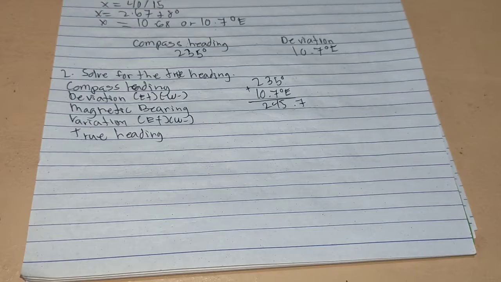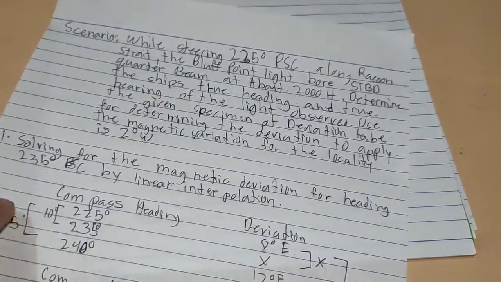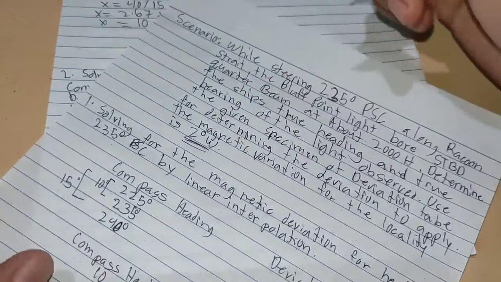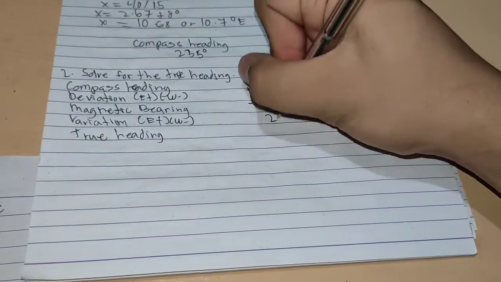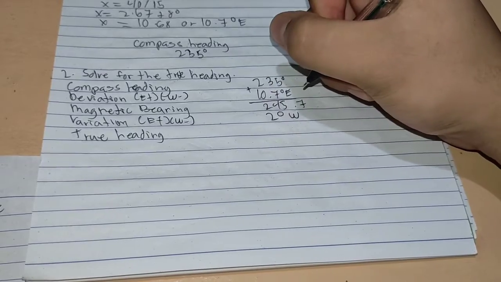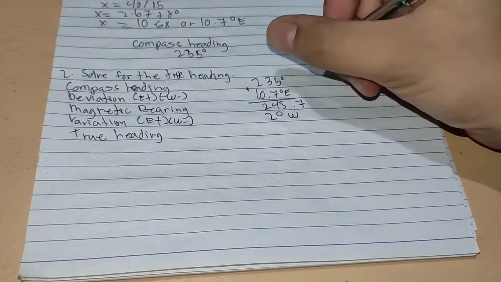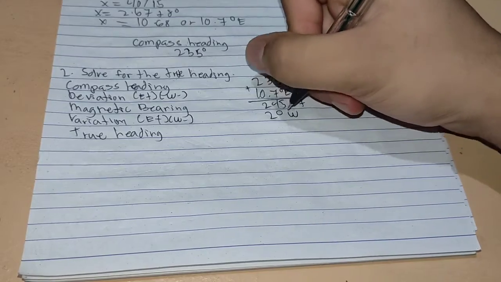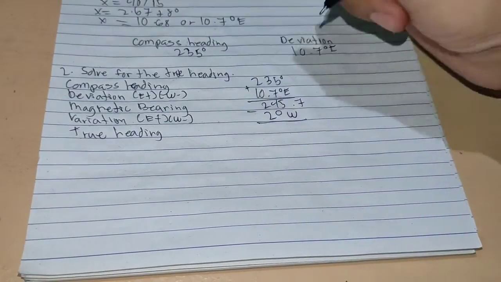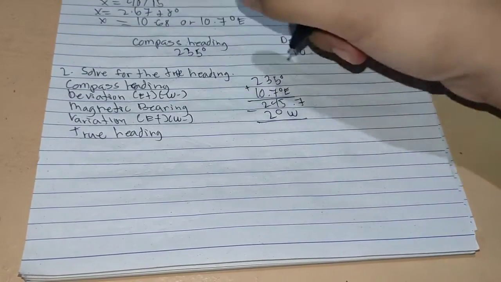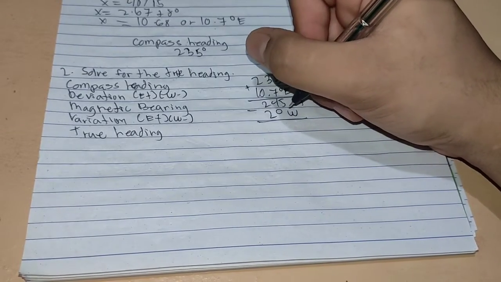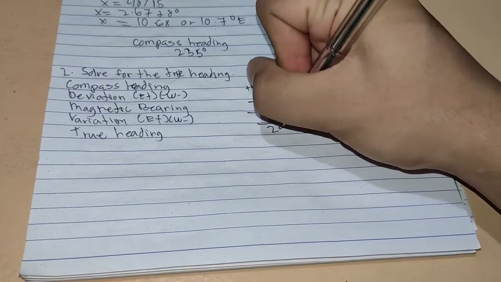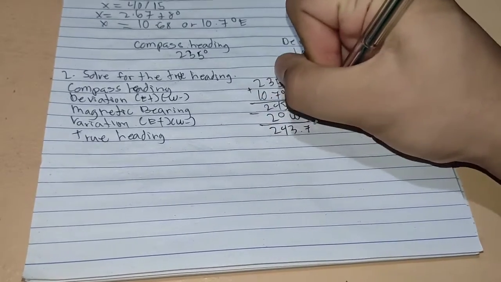Next we need to write the variation, which is given in the problem, which is 2 degrees west. And now we are going to subtract the 2 degrees west from the 245.7, because the name of the variation is west. That's why we need to subtract it. So the answer, or the true heading, will be 243.7 degrees.